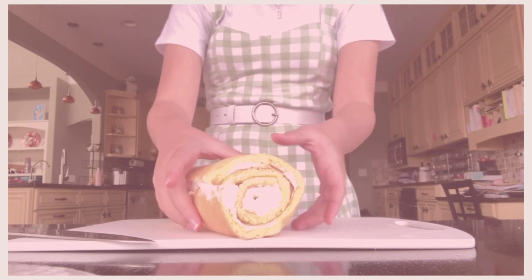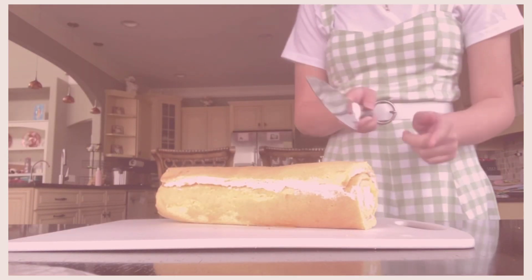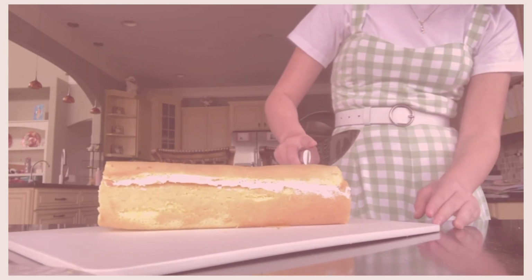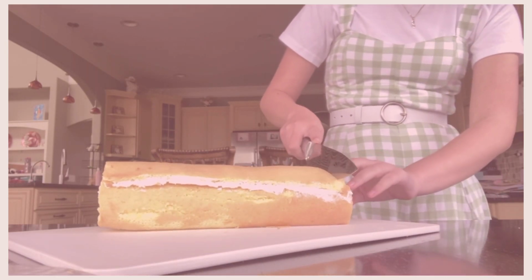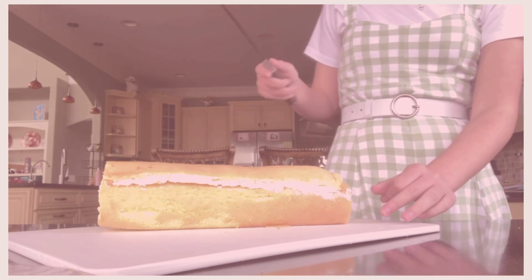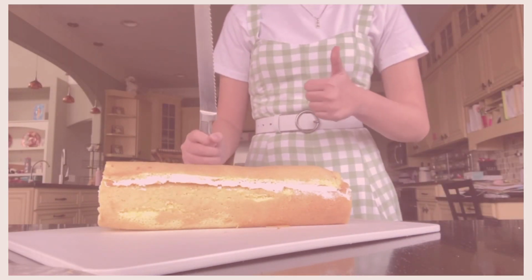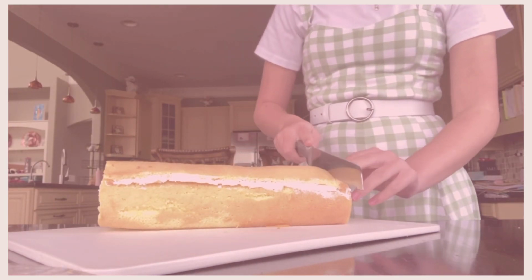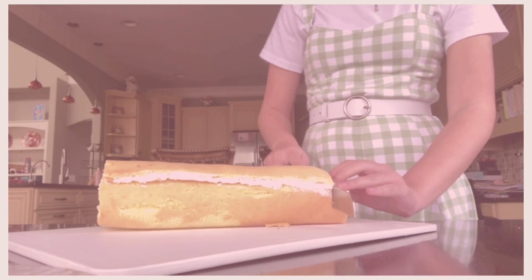Now that it's out of the parchment paper, we can get a closer look at it. Since the edges are a bit messy, I'm going to cut them off with a knife. So I started using this knife, but it wasn't working very well, so I had to switch to a different knife. But this one worked, so that's good.